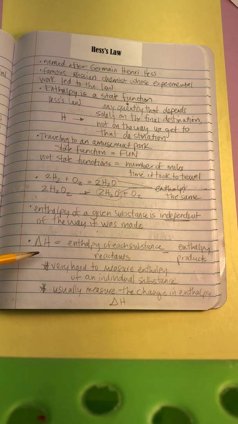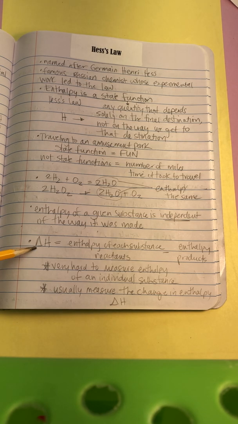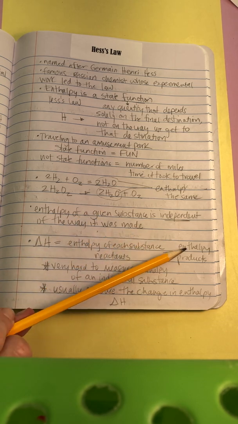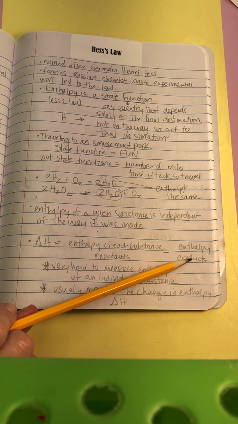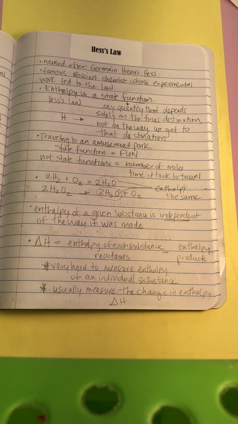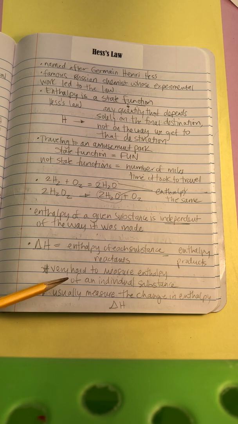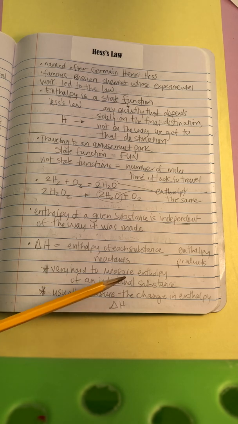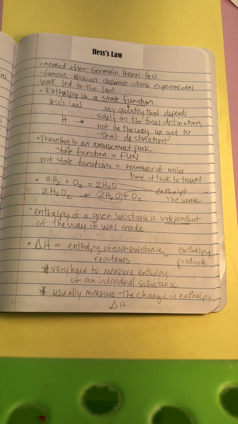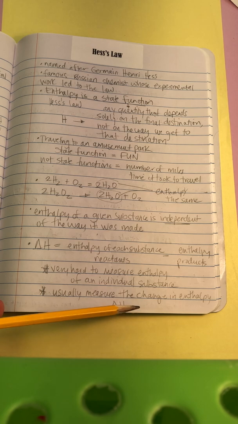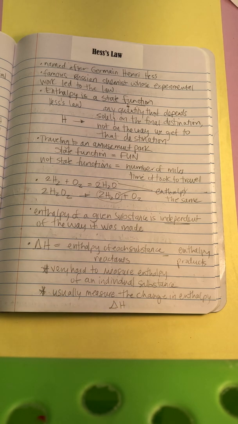And so when we're looking at our change in enthalpy, it could be as easy as, if I want to know the change in my amount of energy, I could take the enthalpy of each substance on my product side and subtract the enthalpy of each substance on my reactant side. But here's the problem. It's very hard to measure the enthalpy of an individual substance. That means it's hard to measure how much energy is in a substance. Most of the time you're measuring the change in the energy as it's going through a chemical reaction.